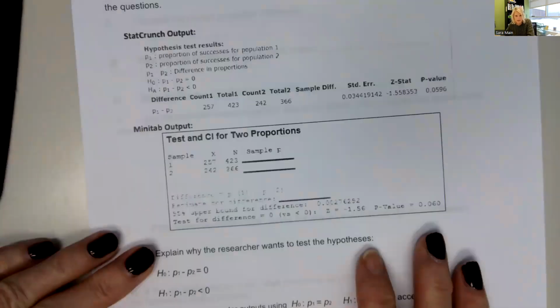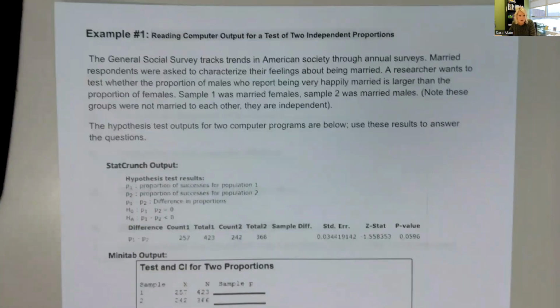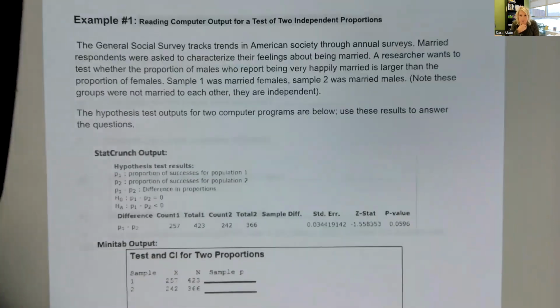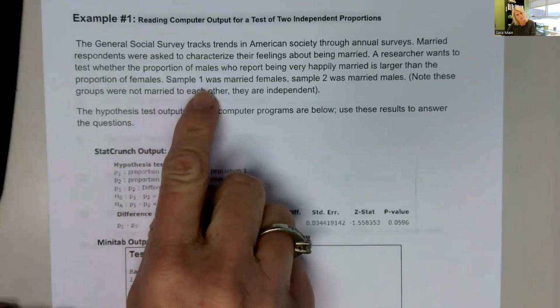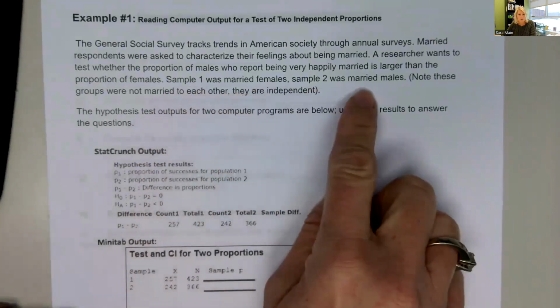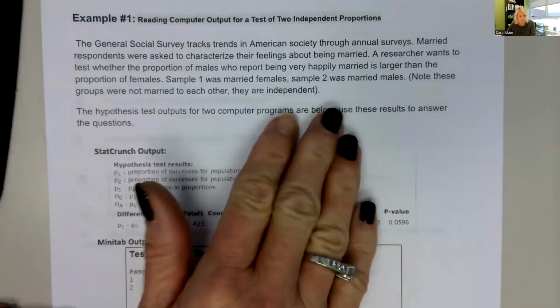And the printout is not great. I'm going to copy here. So it says the General Social Survey tracks trends in American society through annual surveys. Married respondents were asked to characterize their feelings about being married. A researcher wants to test whether the proportion of males who report being very happily married is larger than the proportion of females. Sample 1 was married females, sample 2 was married males. Note these groups were not married to each other, so they're independent.